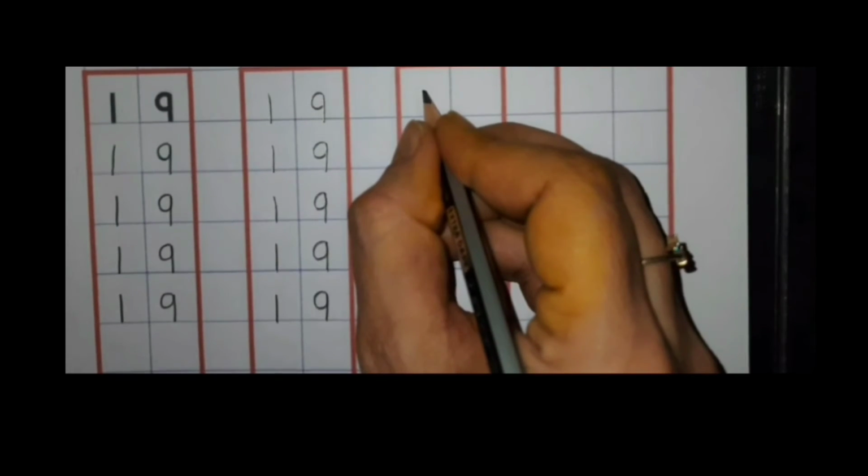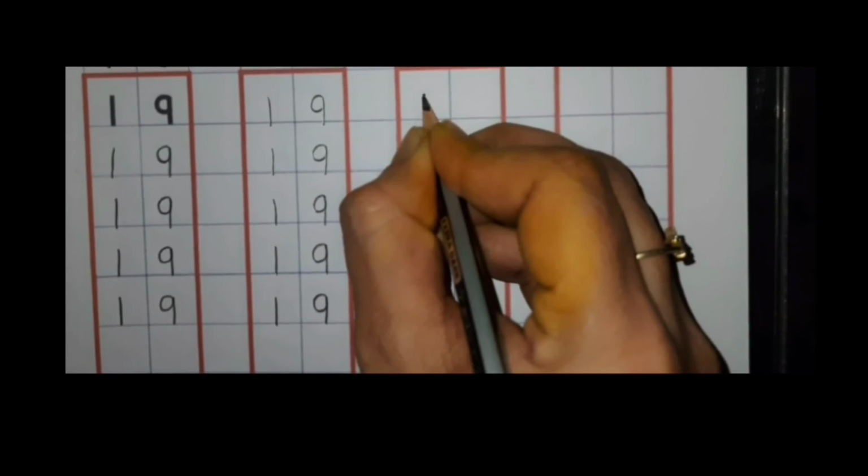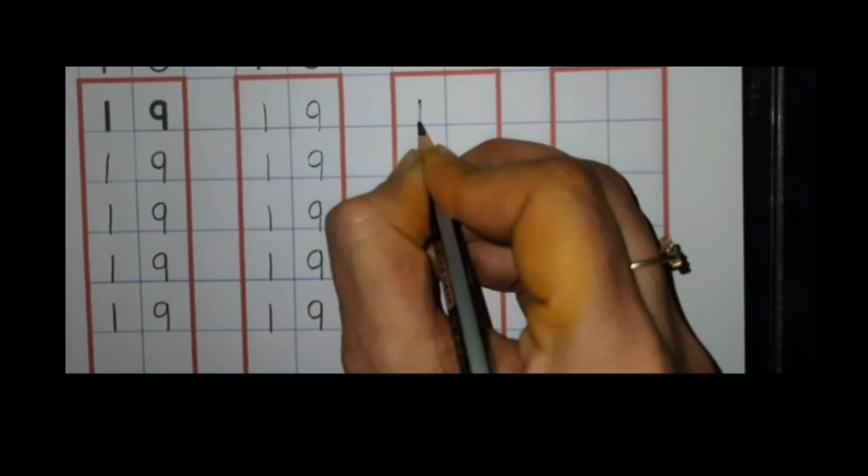19. Start from the middle, children. Touch the lower blue line.